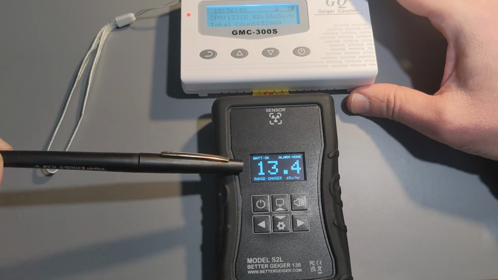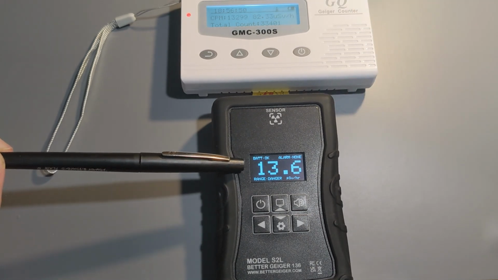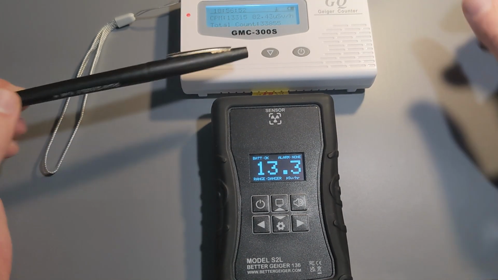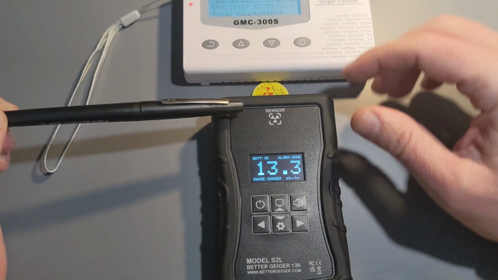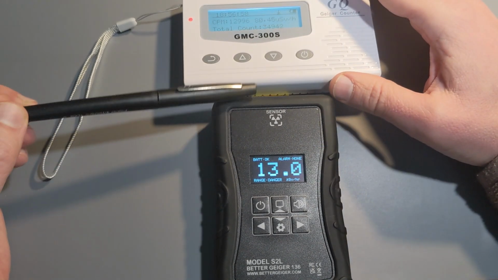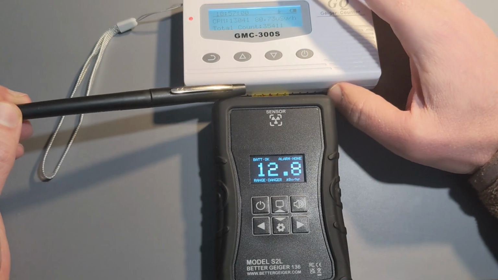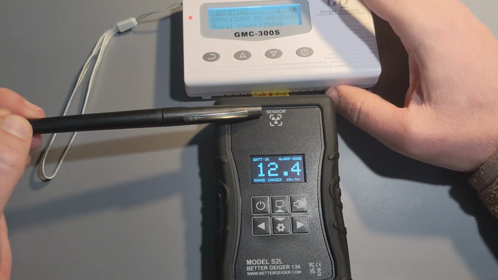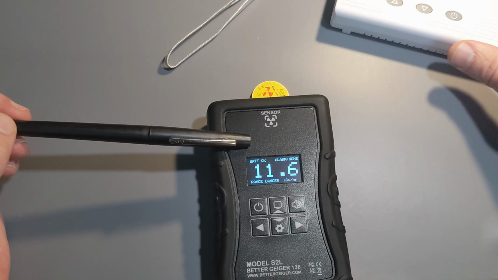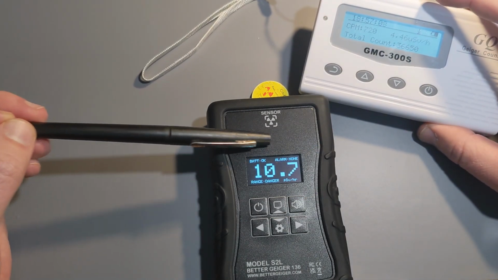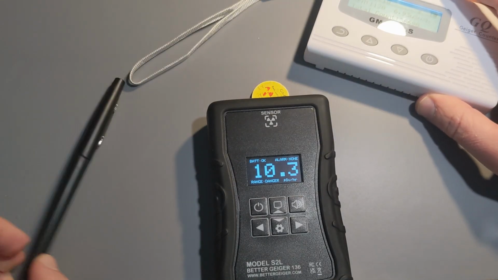So it's showing about 13 microsieverts per hour, while the Geiger tube is showing about 80. So we have about a factor of 5 or so. It's not a perfect test because they're both very close and it's sensitive to the position, but it's just to illustrate roughly that if you don't have energy compensation, you really can have a very dramatically incorrect dose reading.